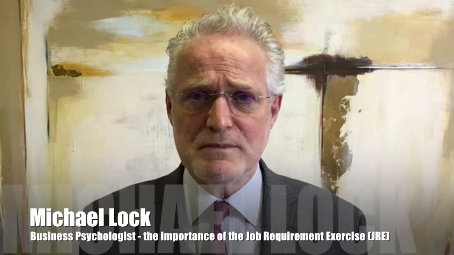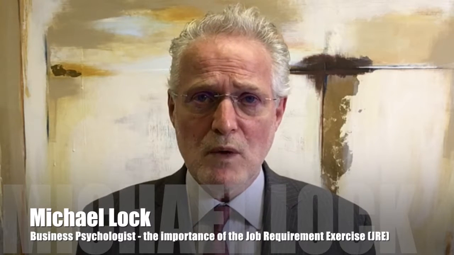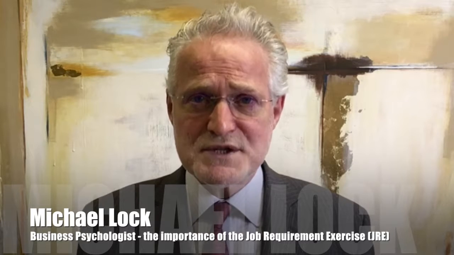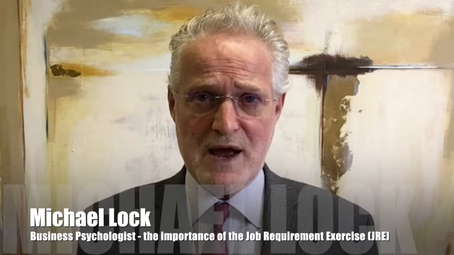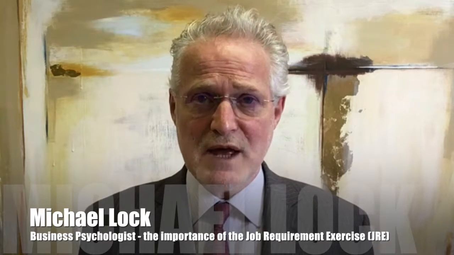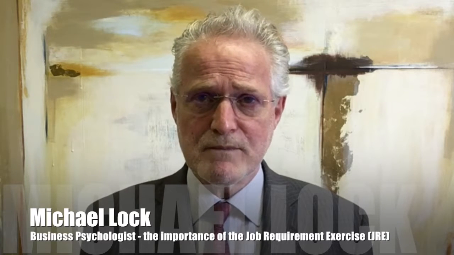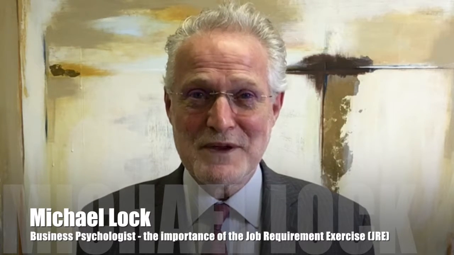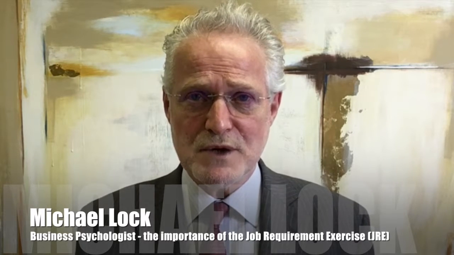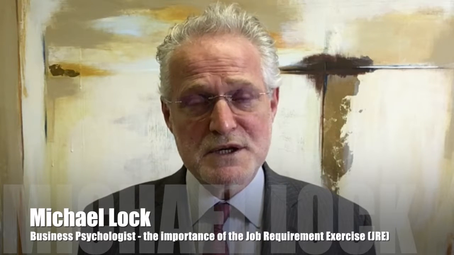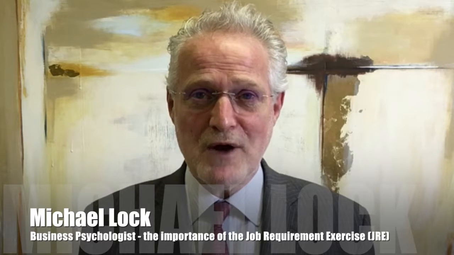But also, inevitably, there will be areas where there's some shortfall, where there's a development need. They can see that. They can appreciate that. They can take ownership over that if they will, and build that into their induction plan, build that into their continuing professional development. So you can see how useful the job requirement exercise process is. I warmly recommend it to you. I think we should do it at the beginning of every assignment before we begin the psychometric profiling.